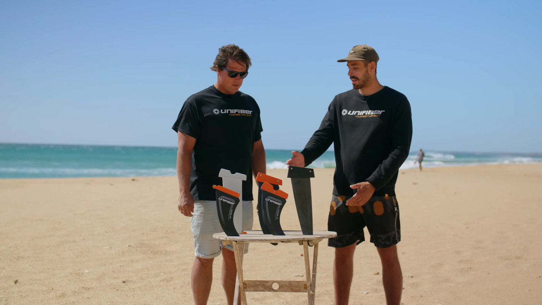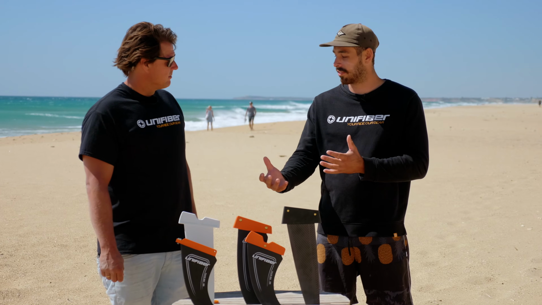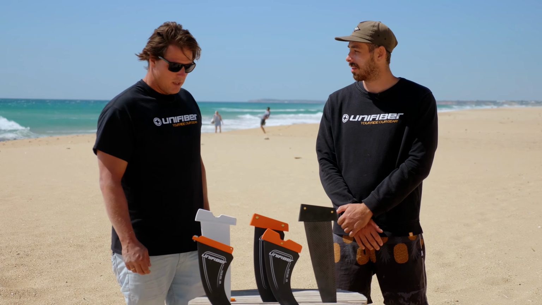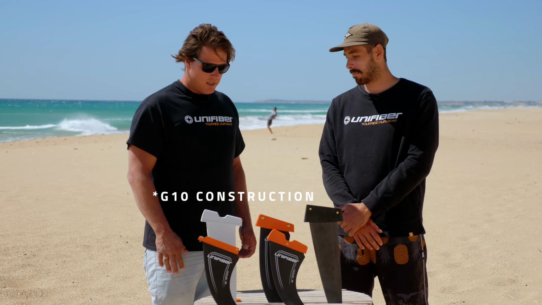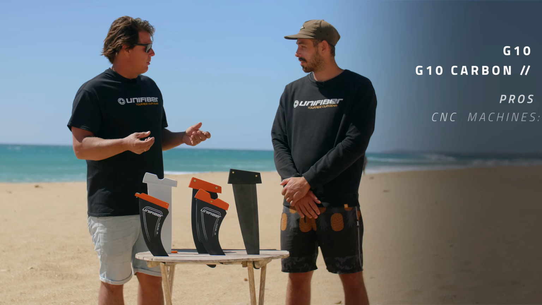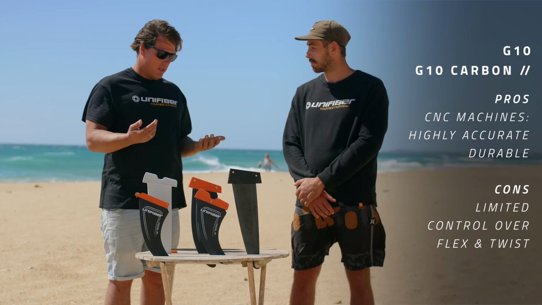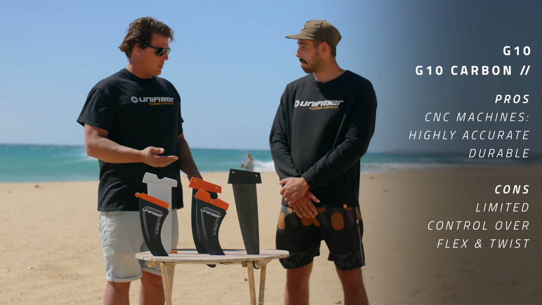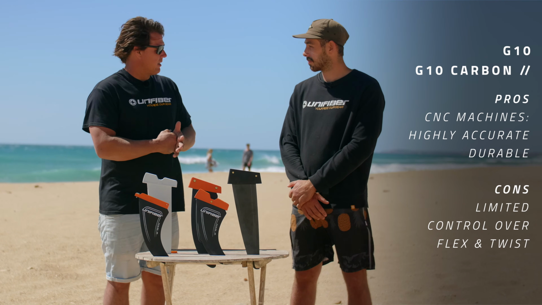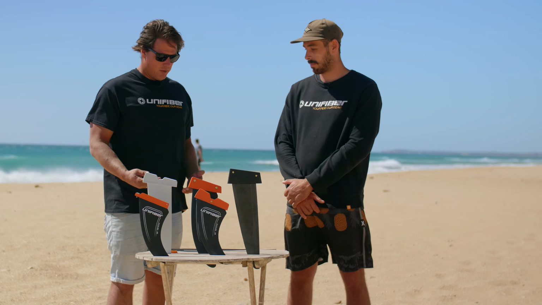Perfect. Okay, and then G10 is kind of the compressed fiberglass, as I understand. What are the benefits of that, and why do we use that quite commonly? So the G10 fins, they are made out of, as you said, a fiberglass block. They are made on a CNC machine. Okay. So they are quite accurate. Yeah. And then also the material G10 is very resistant against impacts. So the fins are very resistant for long life.